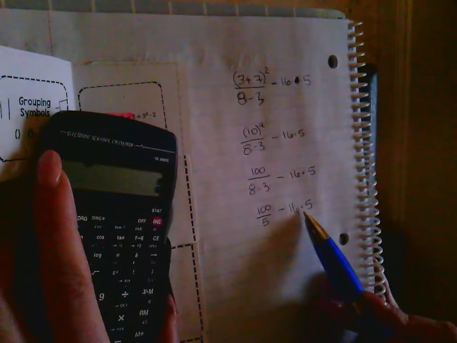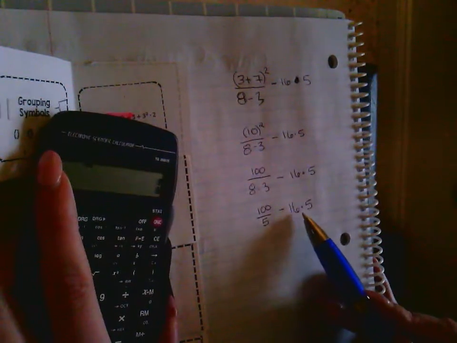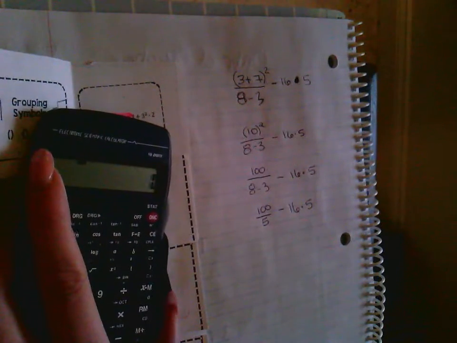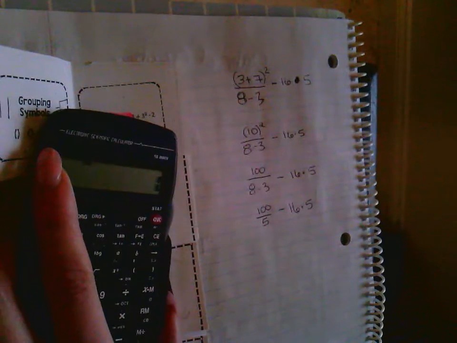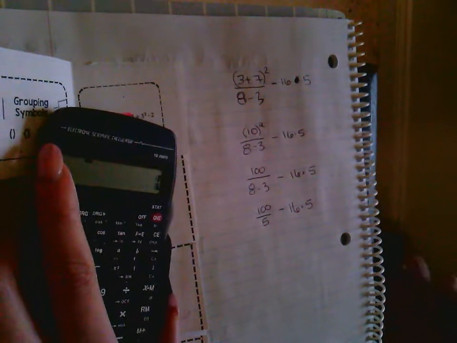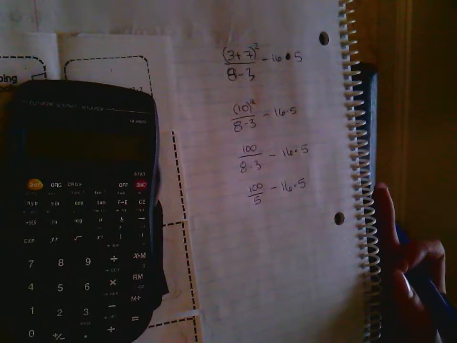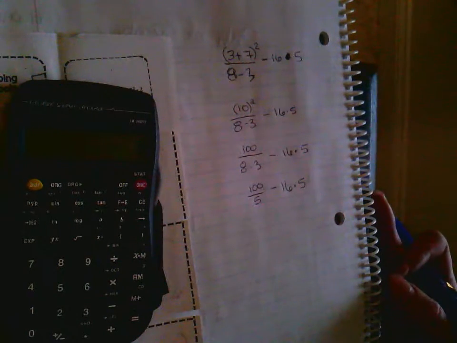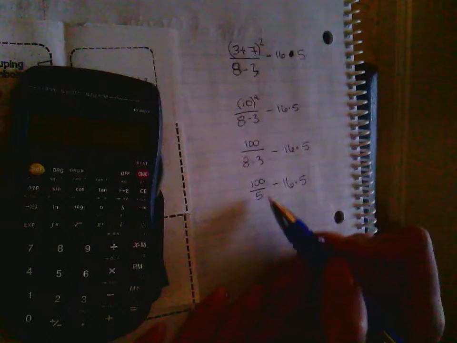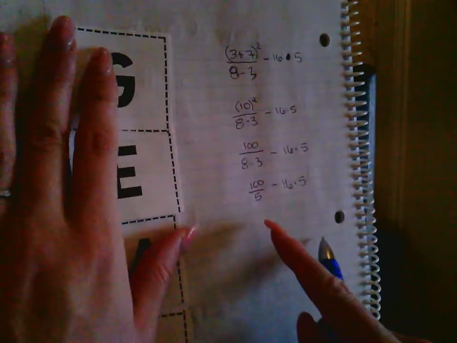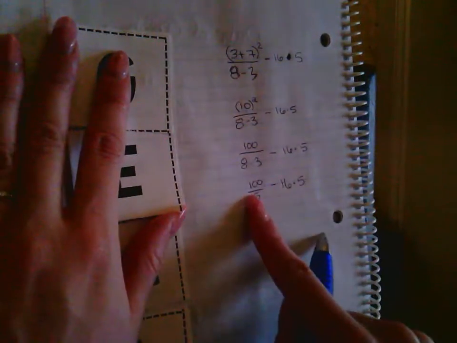Remember, if you see a dot like this, that dot indicates multiplication. You can also see a star or parentheses. They all indicate multiplication, but I do want to start getting us away from using the x for multiplication, because that will be confusing in our next section when we start using x as a variable. So we have 100 divided by 5 minus 16 times 5. We have done all of our groupings, and solved all of these groupings.